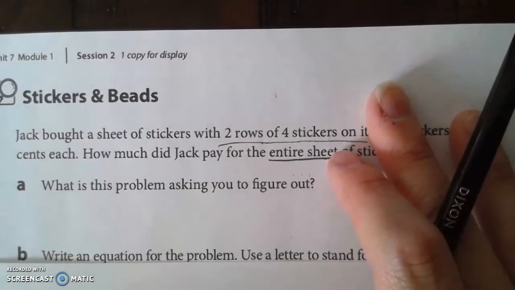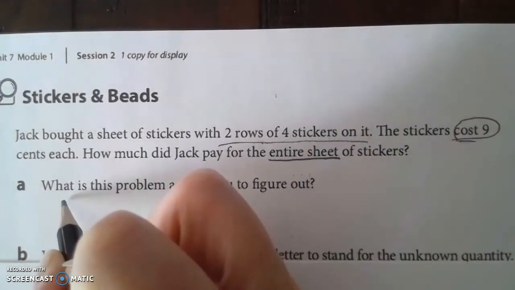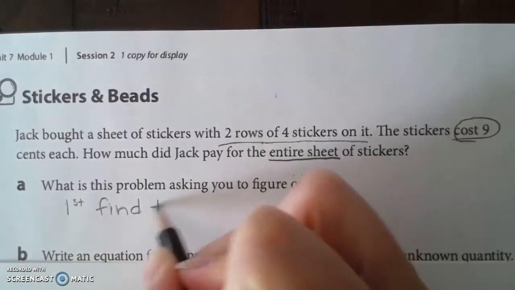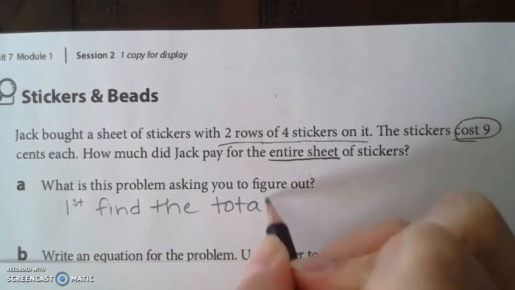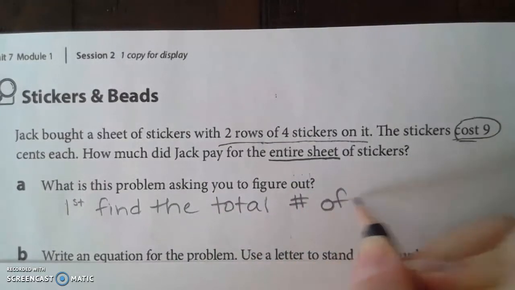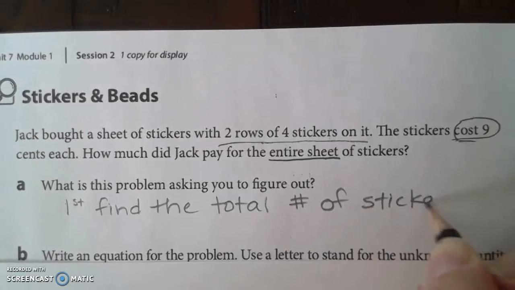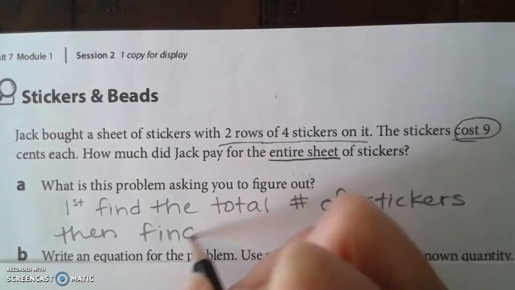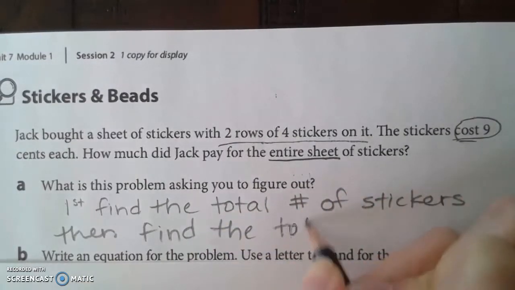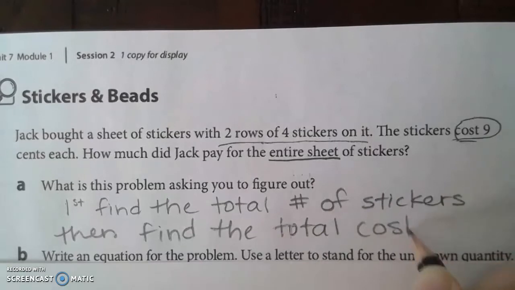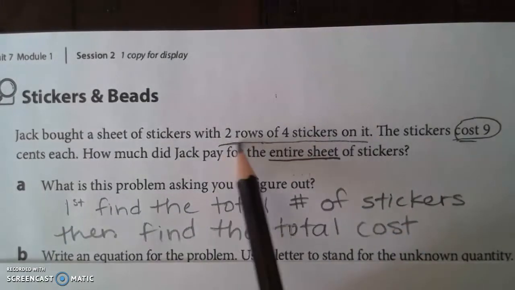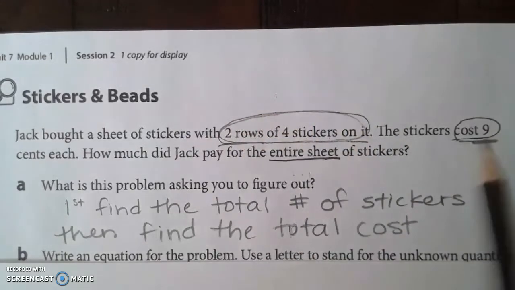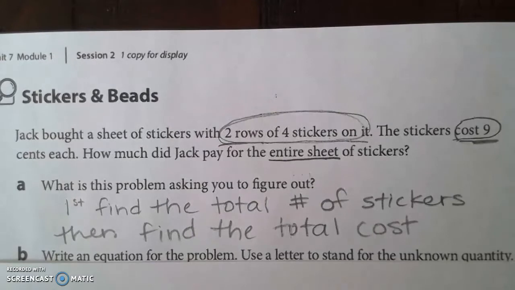Okay, so the first thing I would write down is, first, find the total number of stickers. Then find the total cost. After I figure out the number of stickers on one sheet, then I can find the cost of all of the stickers.